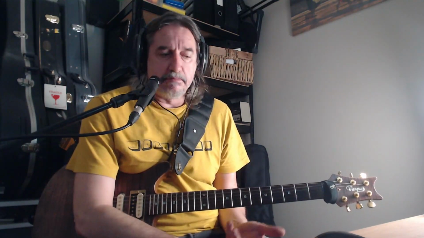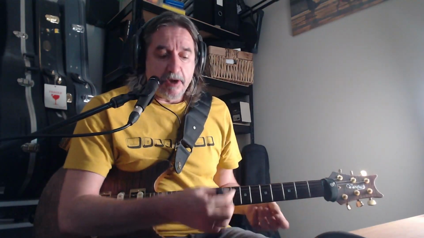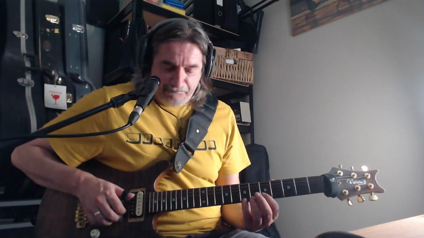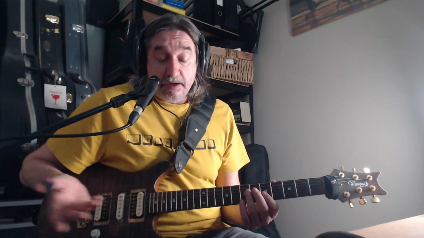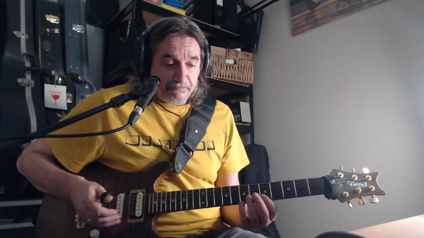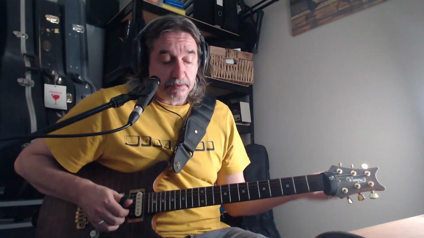And as you can see, most of the time I'm actually not playing the flat 3. The flat 3 is not there. So in theory, it's not a minor chord. Whatever it is, if I stop in time and say, okay, what did I play? I played an A note. Let's assume that's the root note.